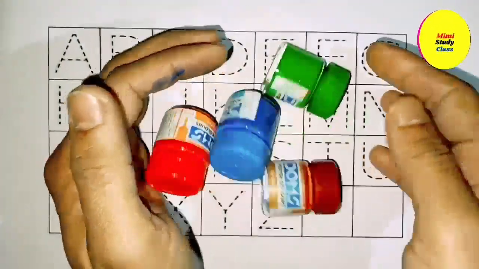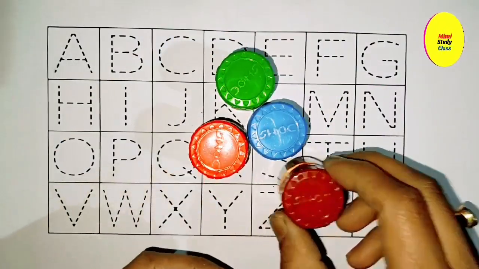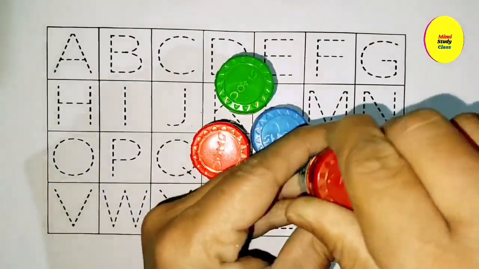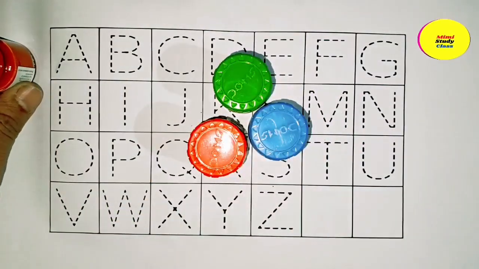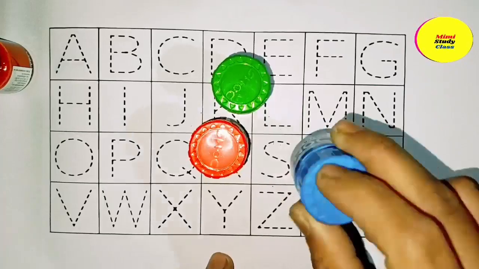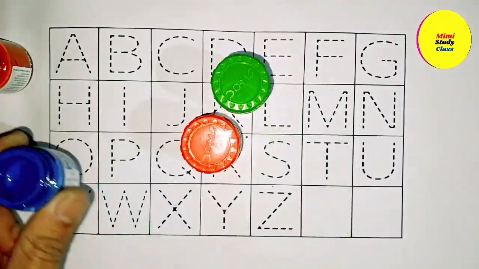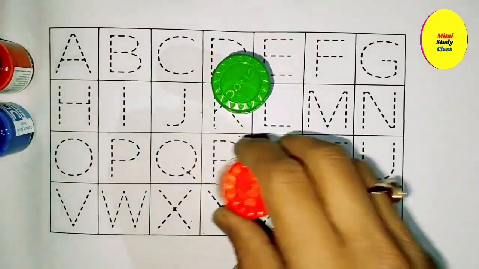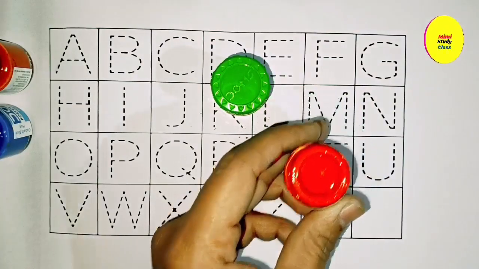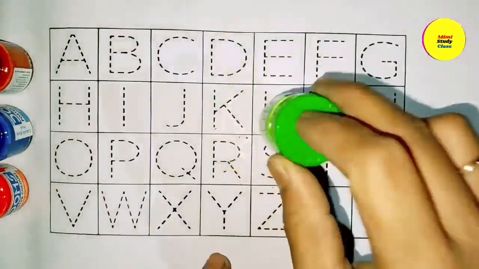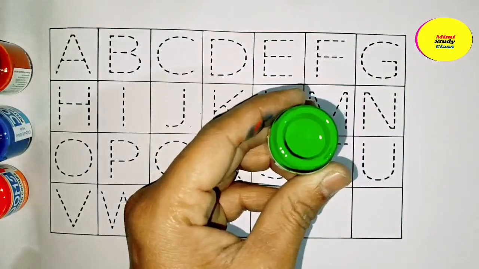Hello kids, color name. Brown color. Sky blue color. Red color. Green color.